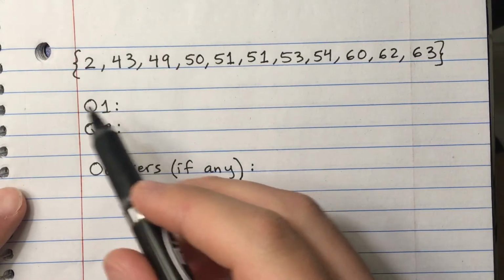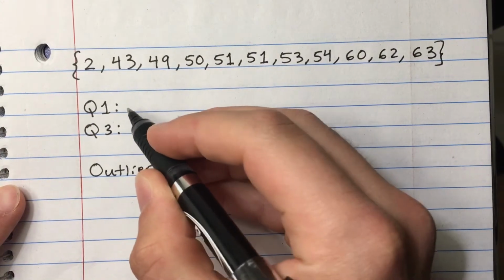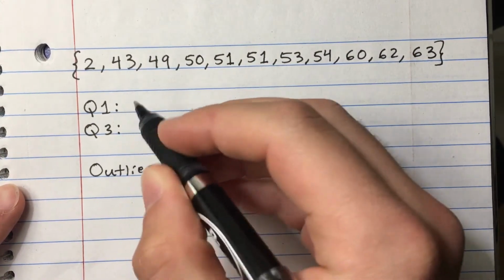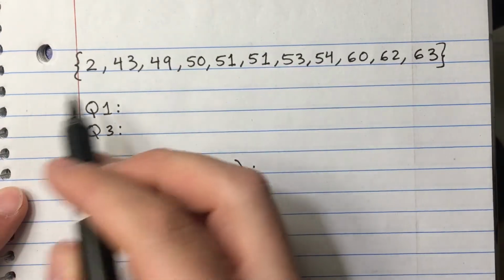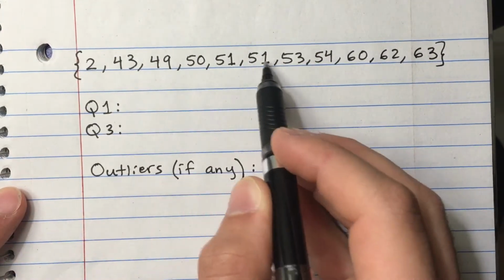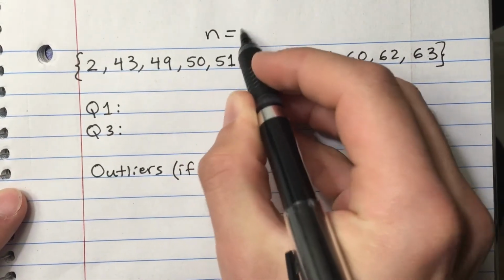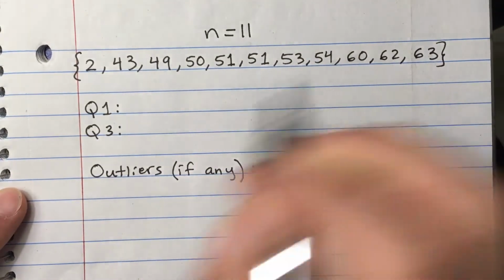So to begin with, let's find Q1. The way you find Q1, there's a formula that tells you not Q1 exactly, but what the position is in the set. So counting all these: 1, 2, 3, 4, 5, 6, 7, 8, 9, 10, 11. So n is equal to 11, meaning there are 11 members in this set.